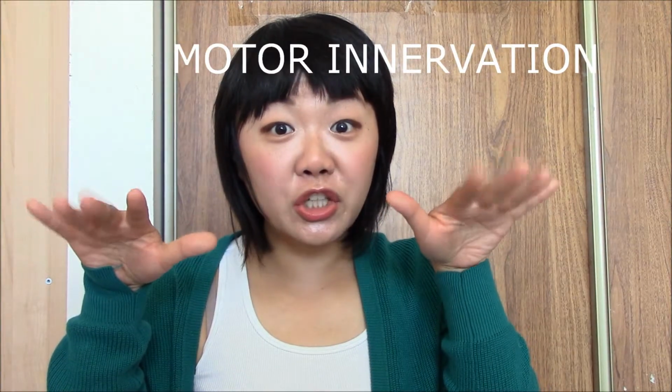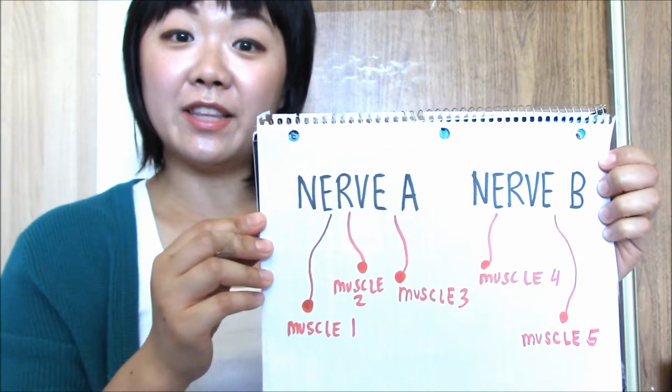Motor innervation. Nerves are like electrical cables that connect from our control center, the brain, all the way down to all our muscles. When we want to move a muscle, the command starts at the brain, and it sends a signal through our nerves and then reaches our muscle, causing it to contract. This means that if the brain or if the nerves are injured, we won't be able to move our muscles properly.